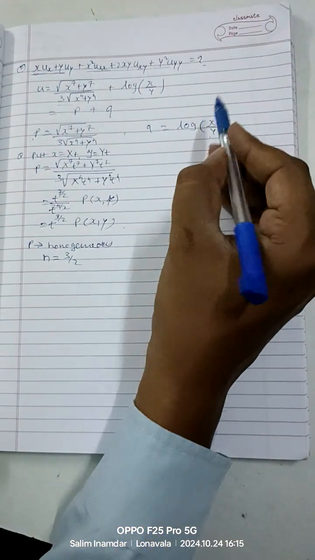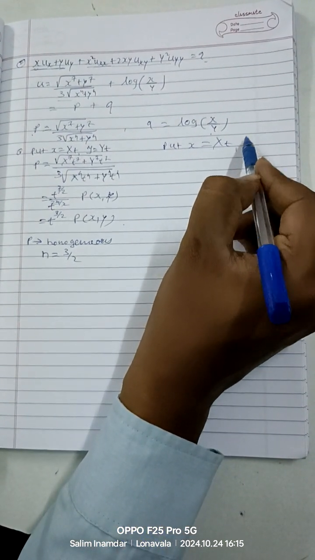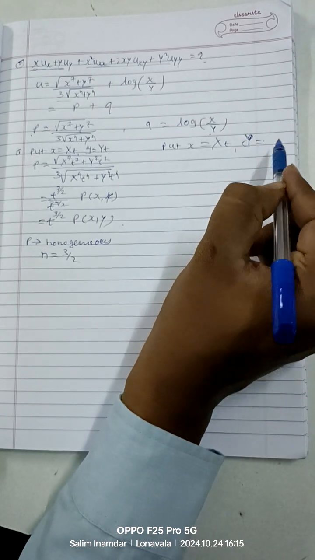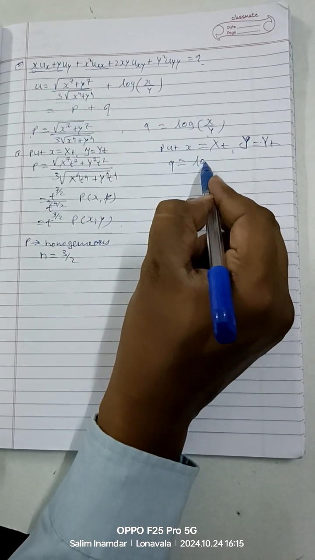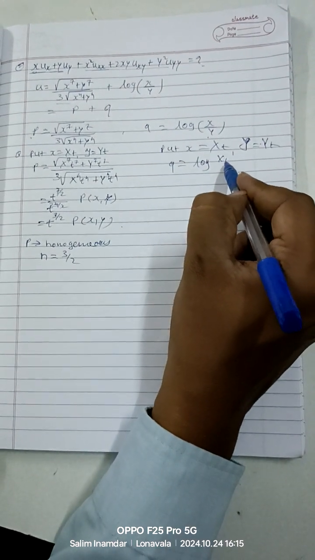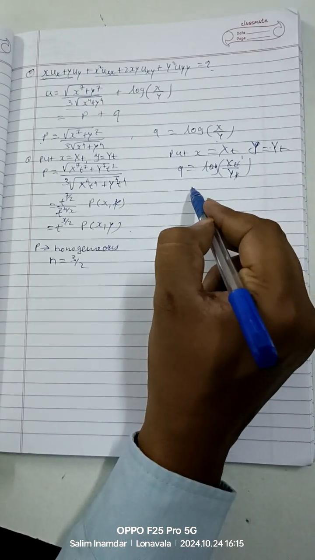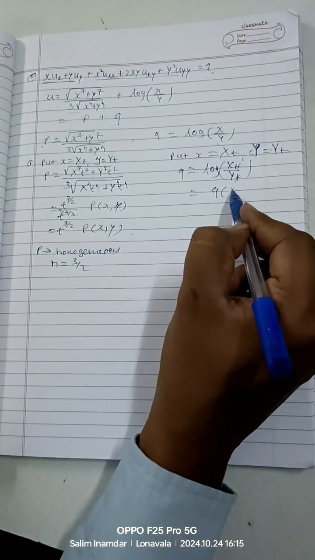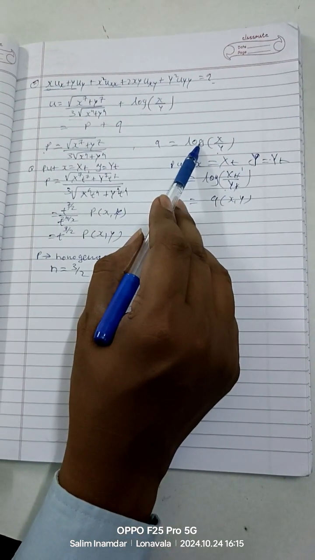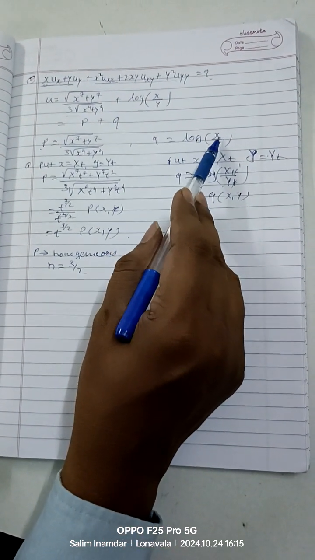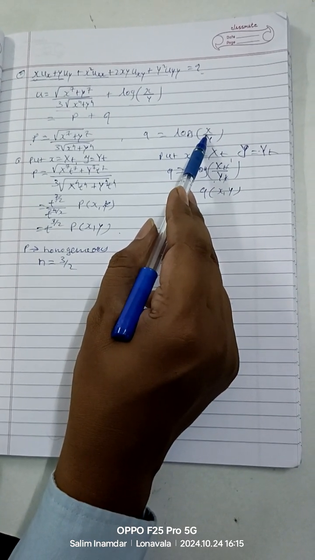And for q, again we have to put x equal to xt and y equal to yt, and you will get q is equal to log of xt upon yt. Here t gets cancelled and this is what? q of x, y. Isn't it? Means same as that of the given question. Here no t comes outside or no t retains inside the function.